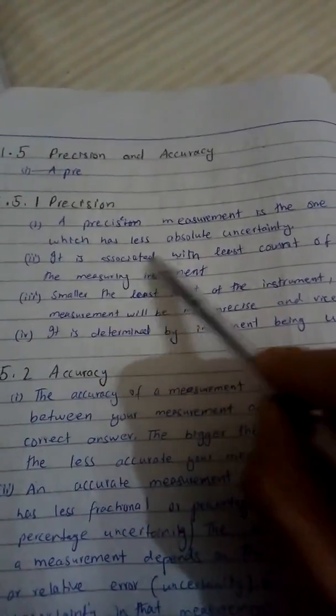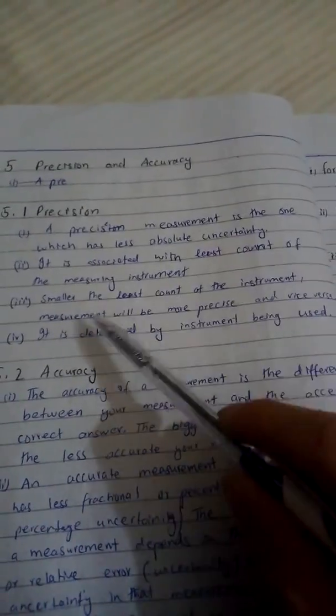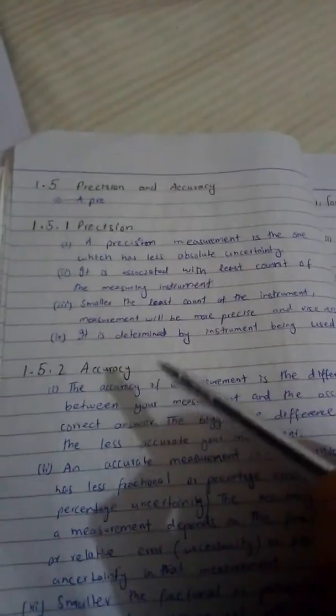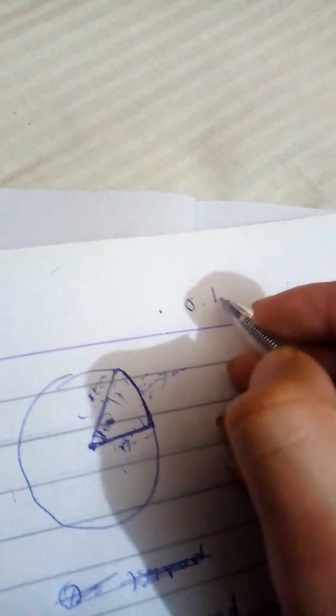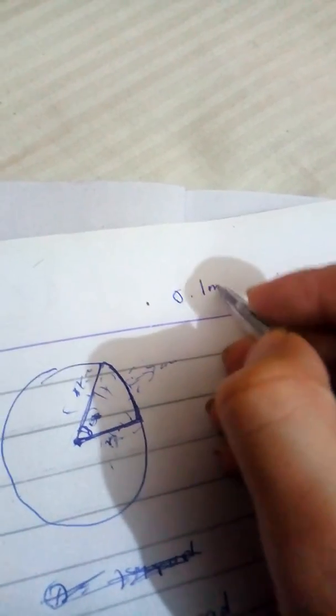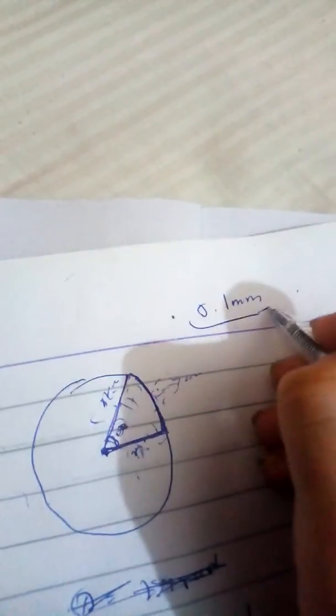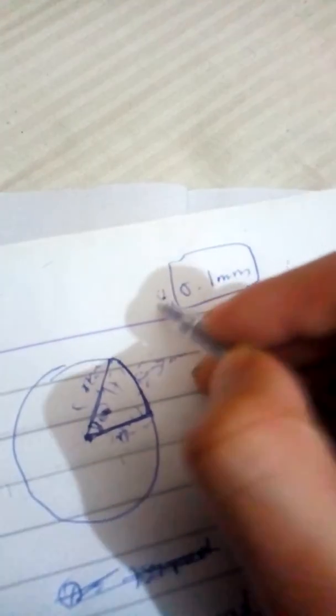So it is associated with the least count of the measuring instrument. For example, a vernier caliper, I don't know the exact least count, let's say 1 millimeter. So this is the range of possible error. This is the uncertainty.